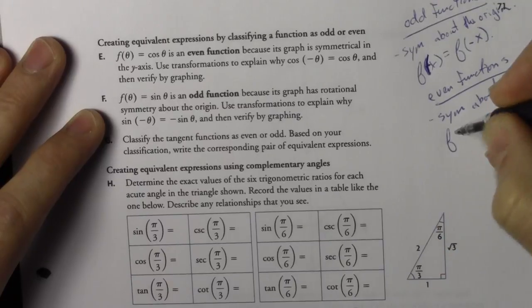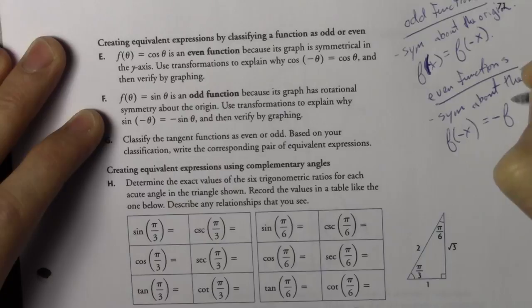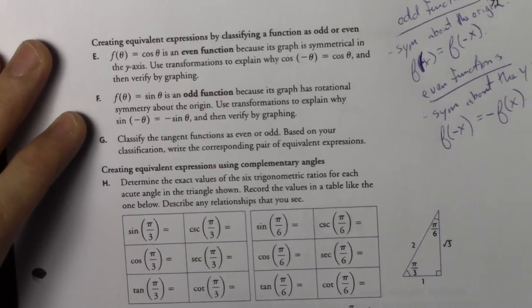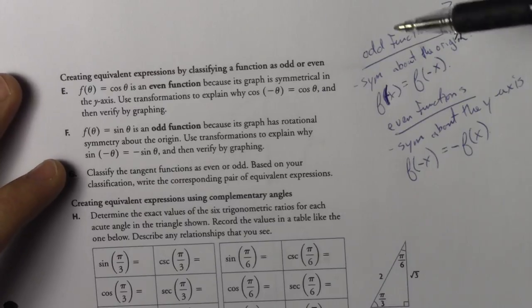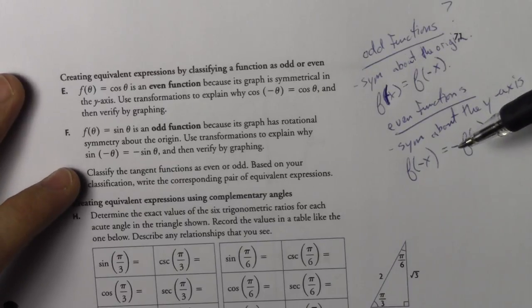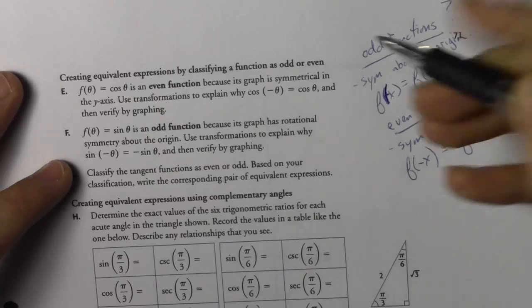And then for odd functions, you flip them. No, that's right. So the one at the bottom says odd functions, and then you have f at x is equal. Oh, sorry.